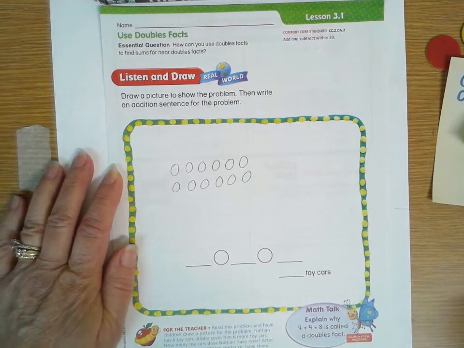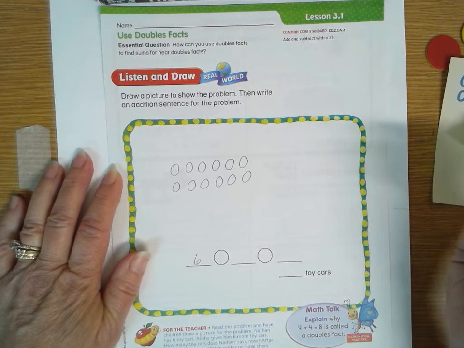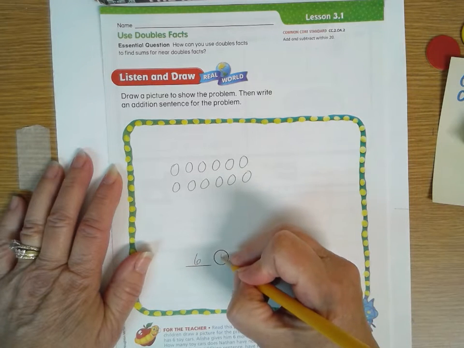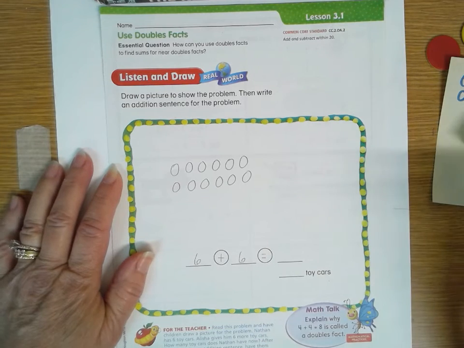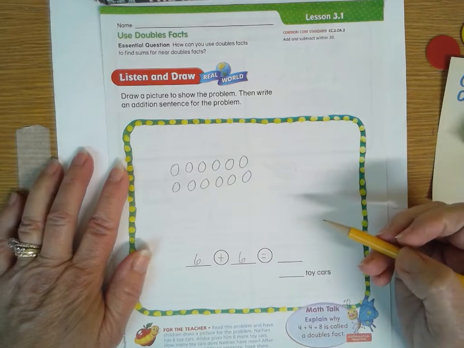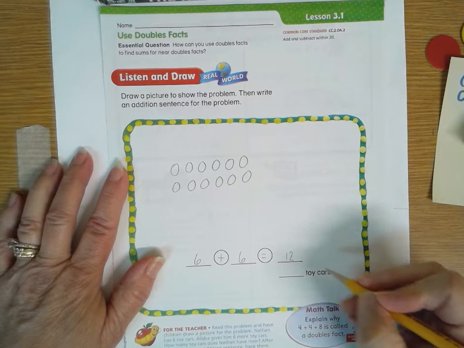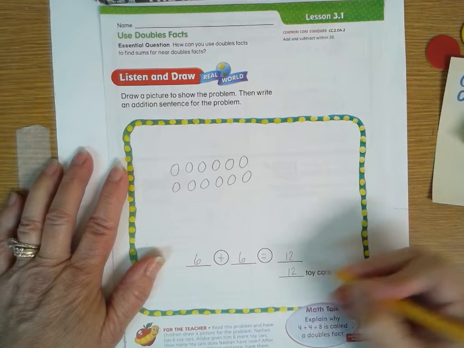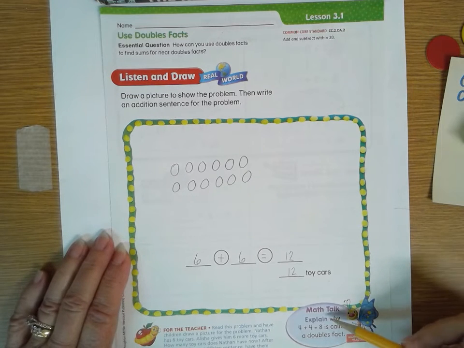So it tells us to write an addition sentence. Nathan started with 6, and then Alicia gives him 6 more, so I know I'm going to add because she gives him more. And 6 plus 6 equals, do you already know the answer to that? If you don't, you can count the circles up above. But 6 plus 6 equals 12. Then I'm also going to write it again down here beside my label. 12 toy cars.